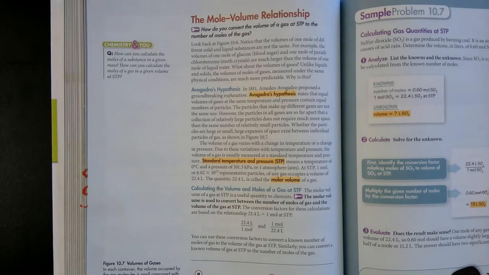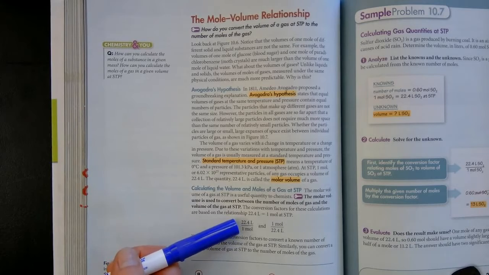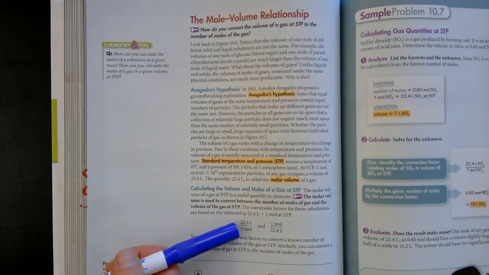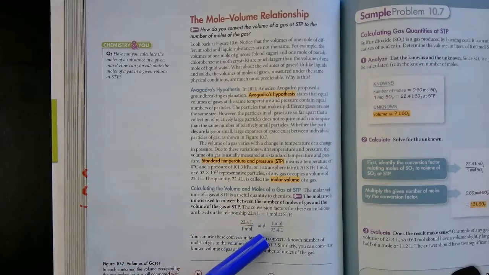At STP, when we have 1 mole of a sample of gas, which is 6.02 times 10 to the 23rd particles, that is going to have a very specific volume of 22.4 liters. That 1 mole equals 22.4 liters can be used for conversions, and we can use it either with the moles on the bottom to cancel and the liters on the top, or with the mole on the top and the liters on the bottom. So we're looking for using this when we have samples of a gas at STP.